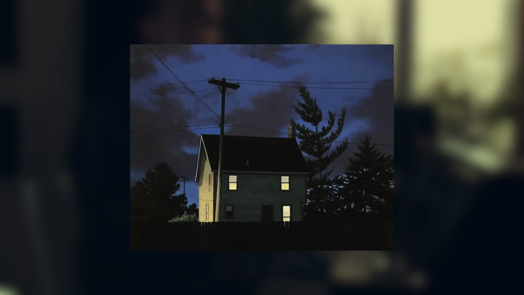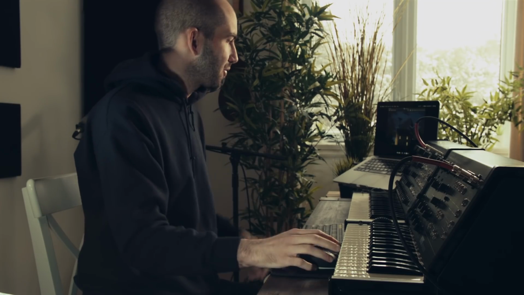All right, so if we look at the painting here, we can see that the tree in the back is bent slightly, so it almost looks like there's a storm or some slight wind going on. And so it's definitely a darker mood. So I'm going to treat this more like an ambient track to start with.